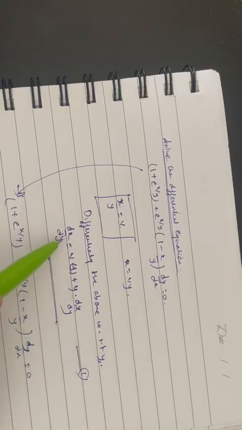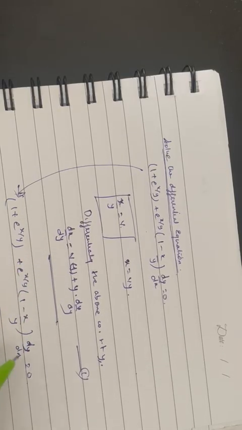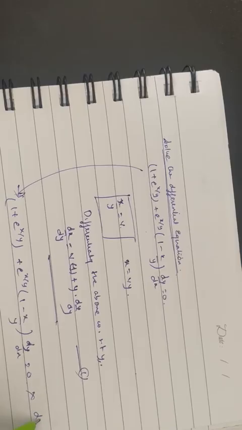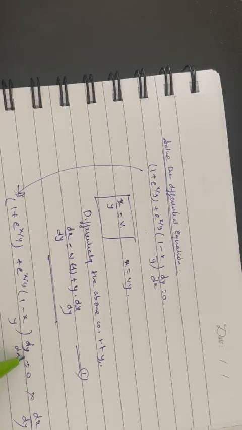So we'll first multiply this entire equation by dx upon dy, so that dy by dx gets cancelled. This side will remain 0, and here we'll have dx by dy.